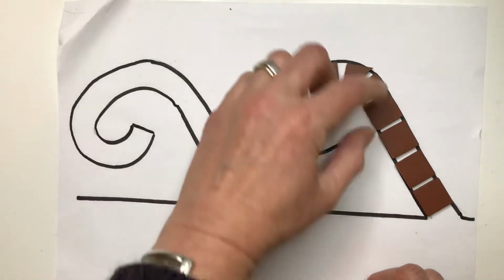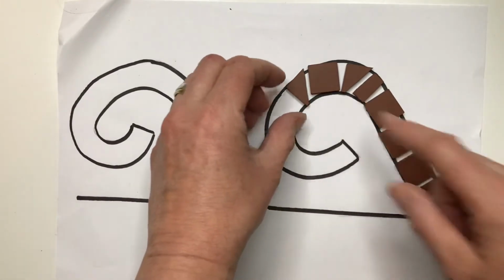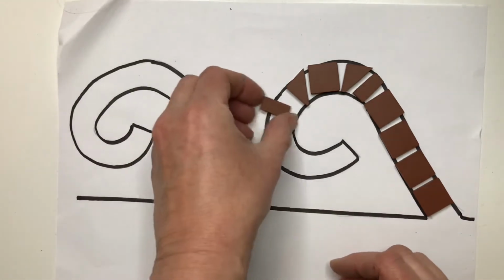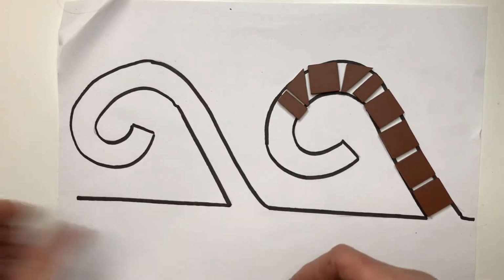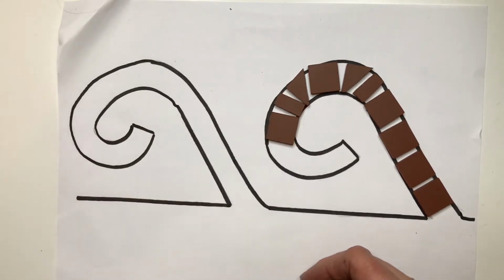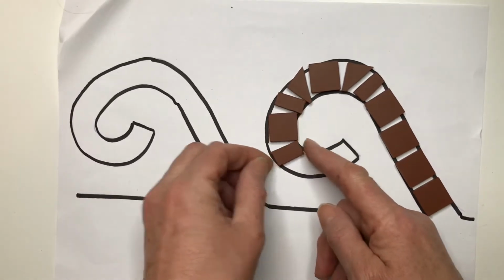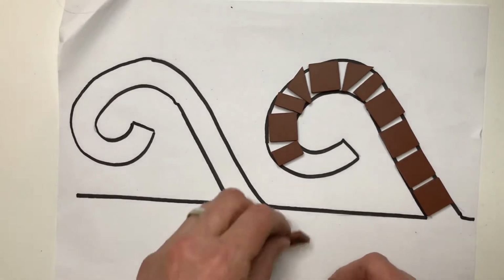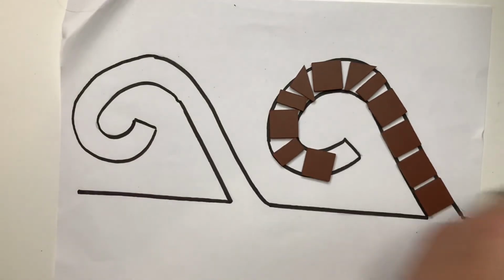You see, you're trying to keep the spaces, the gaps, consistent between the tiles, but you end up having to use odd shapes, which again distract the eye and spoil the harmony of the curve. So it doesn't really work at all.